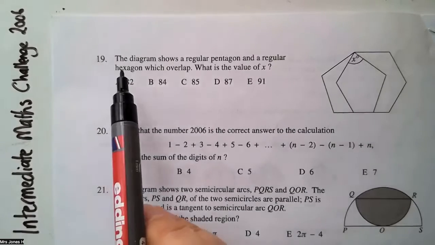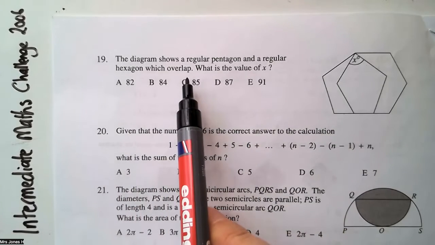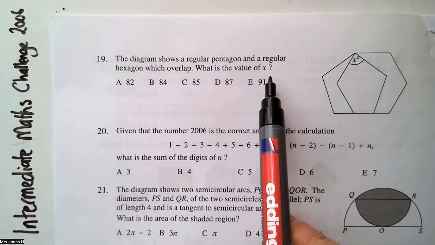Question 19. The diagram shows a regular pentagon and a regular hexagon which overlap. What is the value of x?